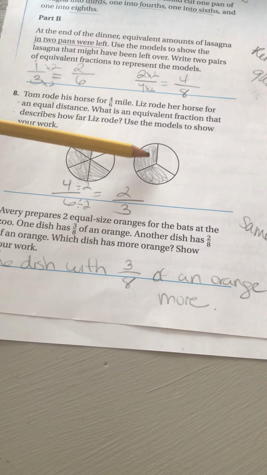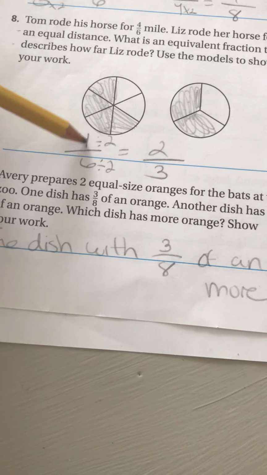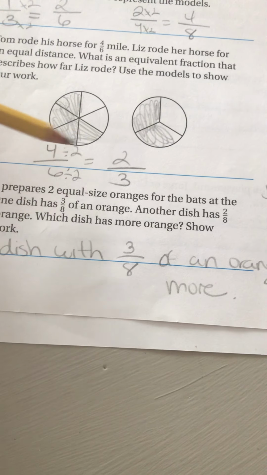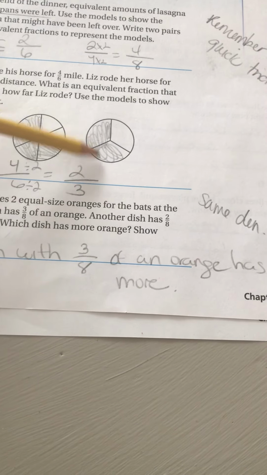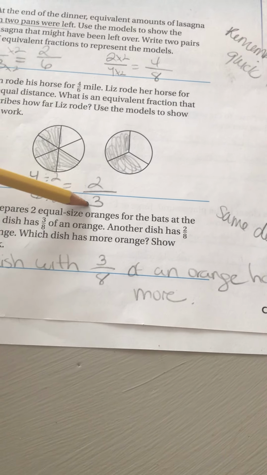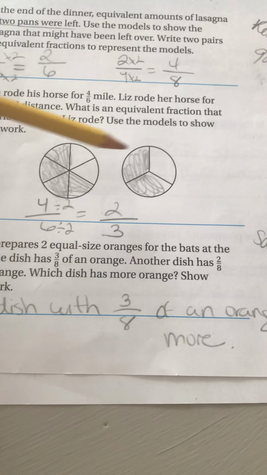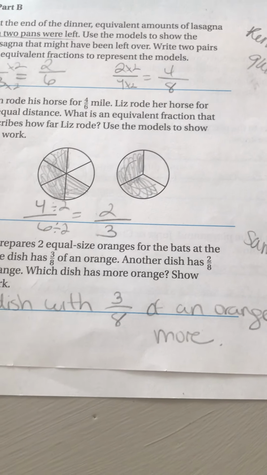So I knew that I needed something with thirds here, and I knew that was possible because of my quick trick. If I did 6 divided by 2, I got 3, and 4 divided by 2 is 2, so I knew I needed to shade in 2 out of 3. So 4/6 and 2/3 are equal. You can kind of see that all of this is a similar amount or the same amount shaded in.